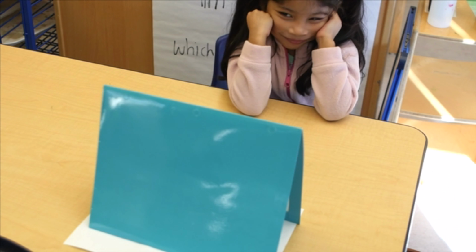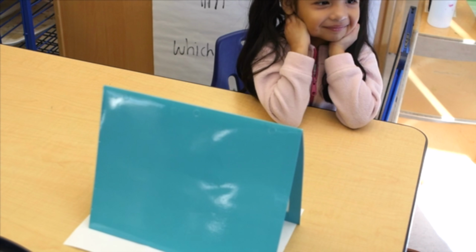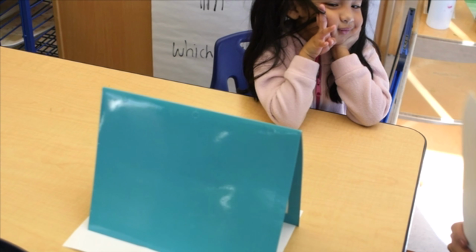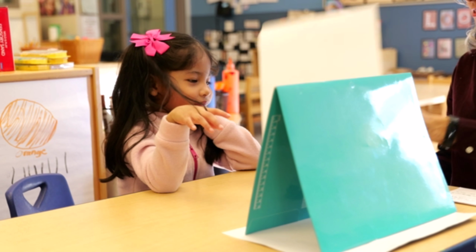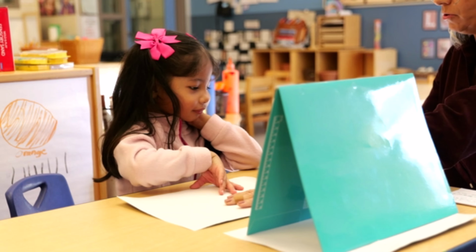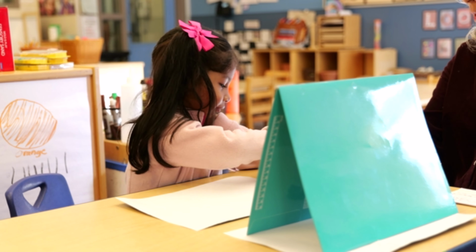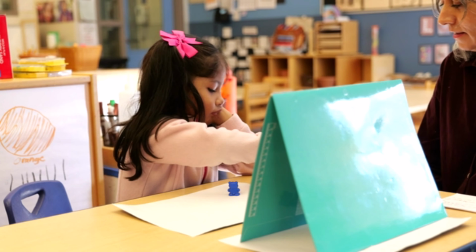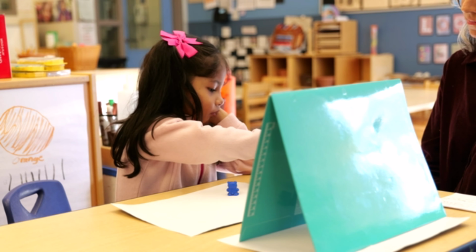How many bears are hiding in the house now? I think you're showing me on your hand. Oops. Do you want to show me on the mat? You can use the bears and see if your mat can match my mat. So we can see how many bears are hiding in the house.